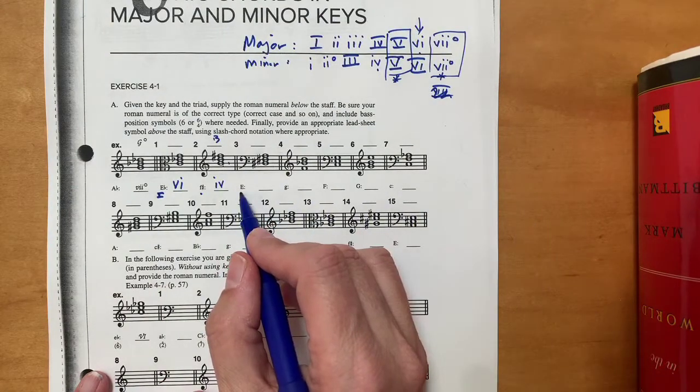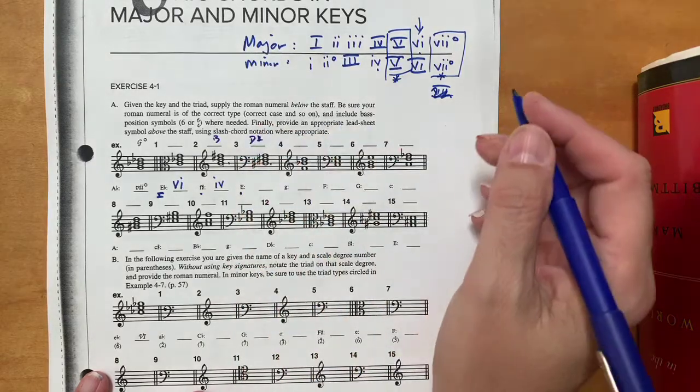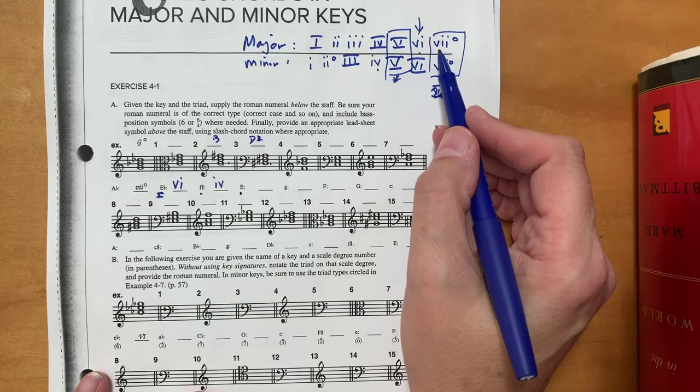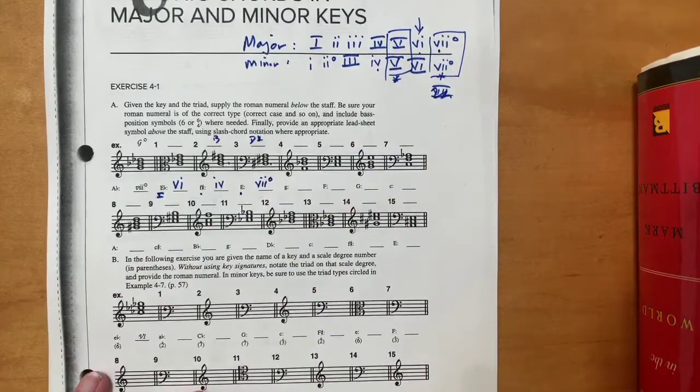E major. This is a D sharp chord. So D sharp is the 7th note of the scale. We know in a major key that 7 is diminished. So there we go. And of course we can double check: D sharp to F sharp is a minor 3rd. D sharp to A is a diminished 5th.